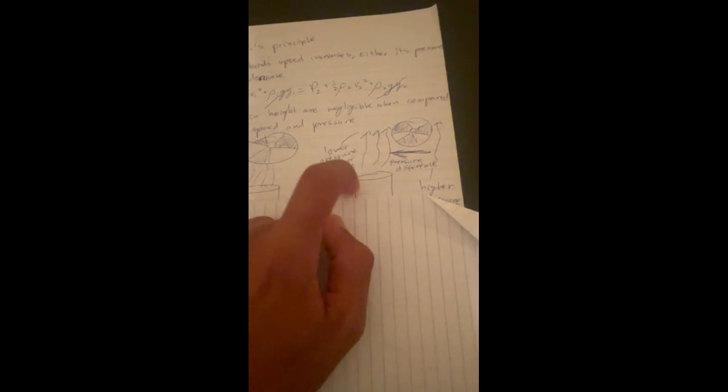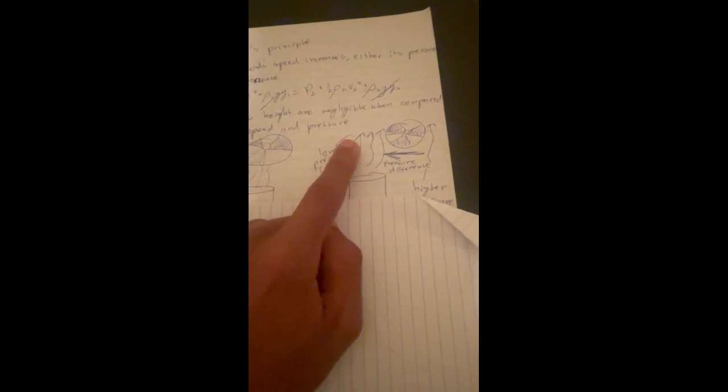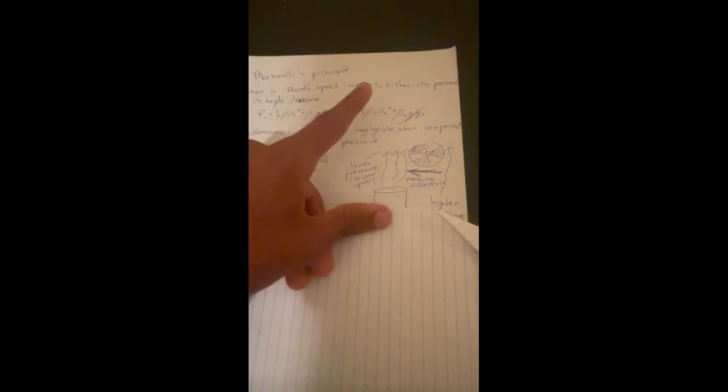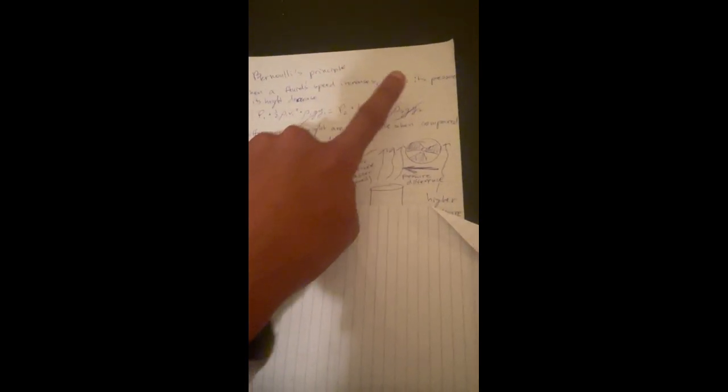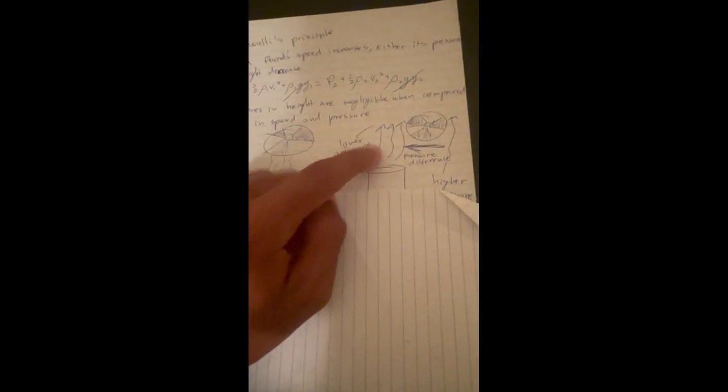Basically how it works, and how this beach ball stays and kind of looks like it's floating, is because the air that's getting blown out is moving at a higher velocity, as we set up here. And as its speed increases, either its pressure or its height decreases. We're not paying attention to height, so its pressure is lower where it's at a higher speed.